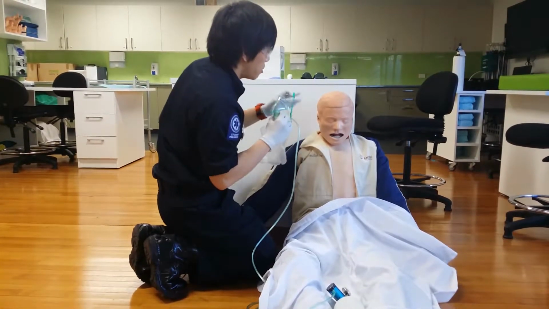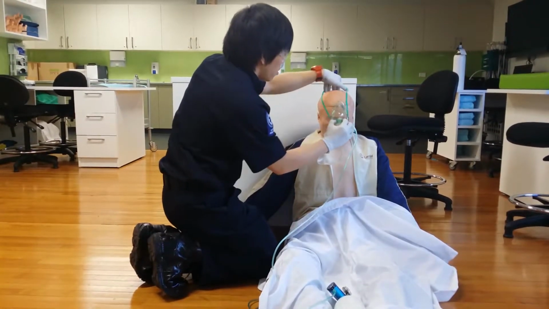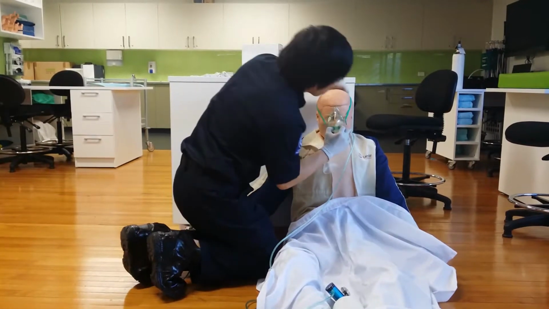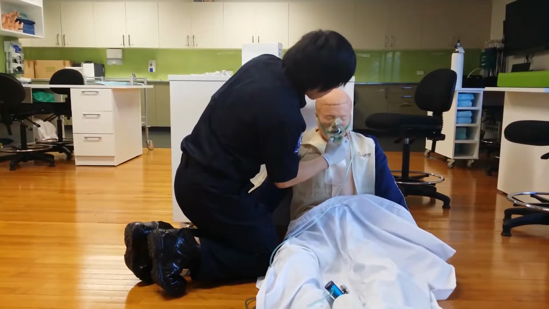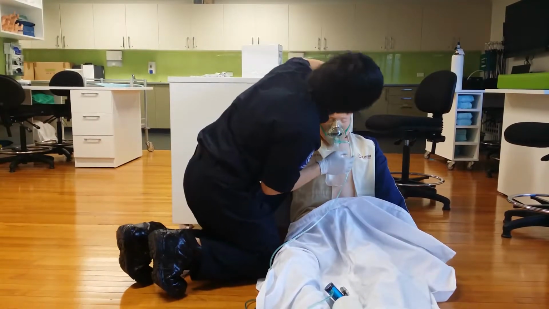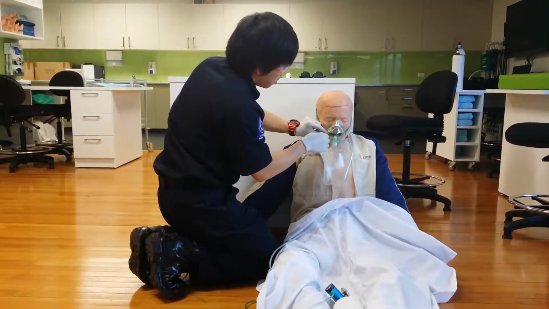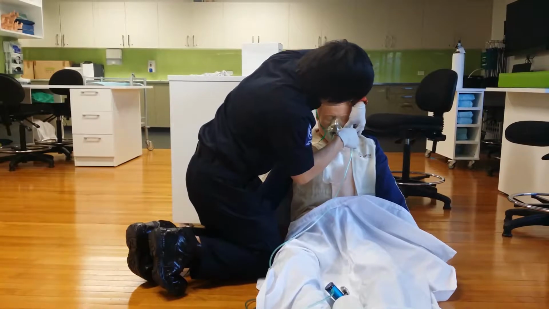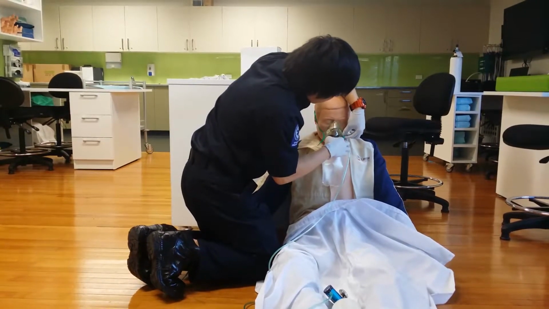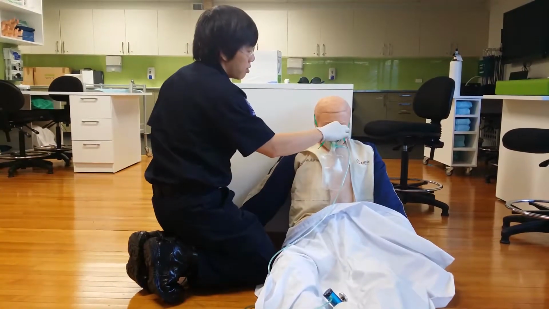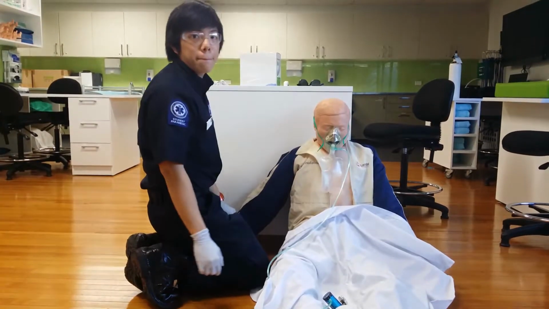So I'm just going to place an oxygen mask on you. Just place it, ensuring that you do not catch his ears, and it should be just resting on top of his ears. And you just tighten the green strings to ensure that the seal is tight and fitting, and you can press down on the nose clip as well.